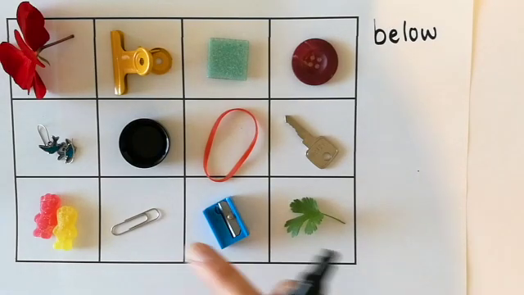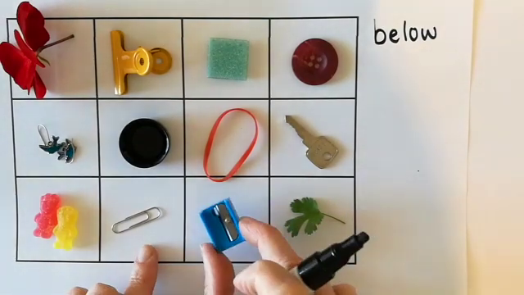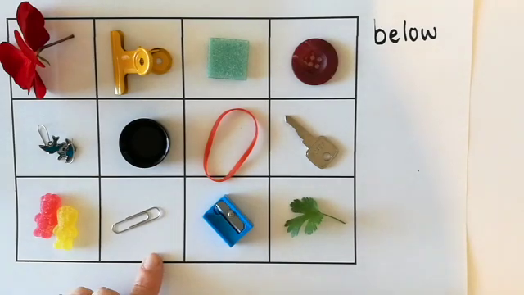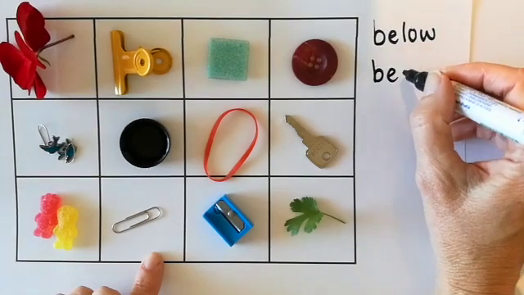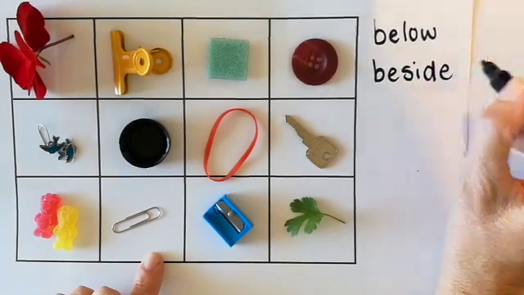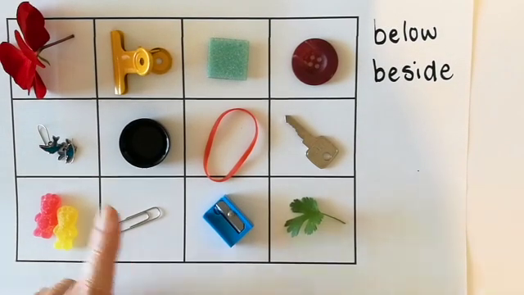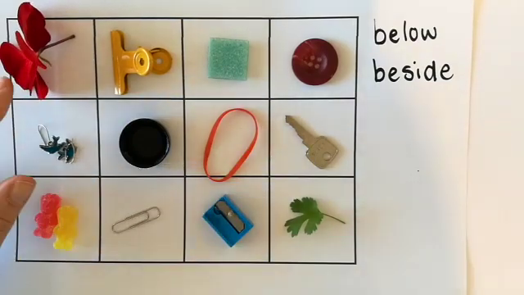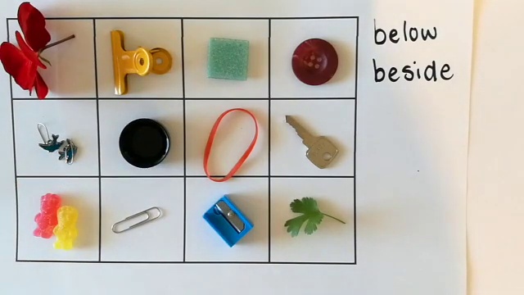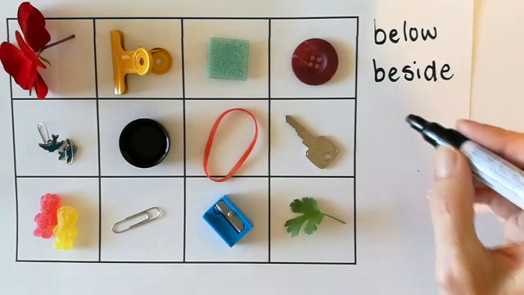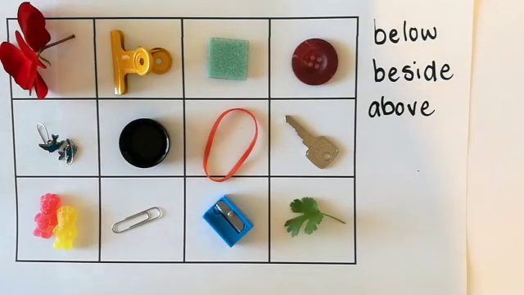All right, if I picked the paper clip, it would be in relation to the sharpener. It would be, that's right, we could say beside or next to. Now, if we picked the flower, what would its position be in relation to these earrings? That's right, it would be above. Fantastic. It would be above the earrings.